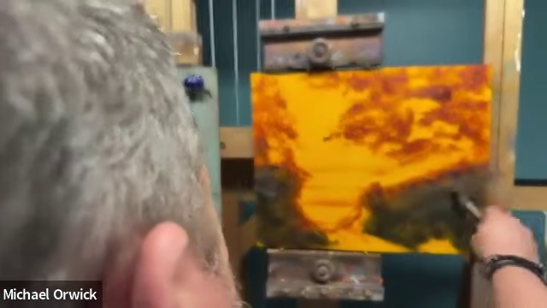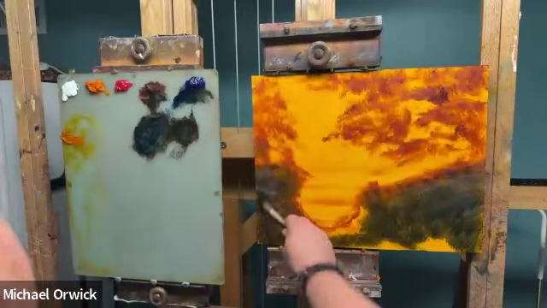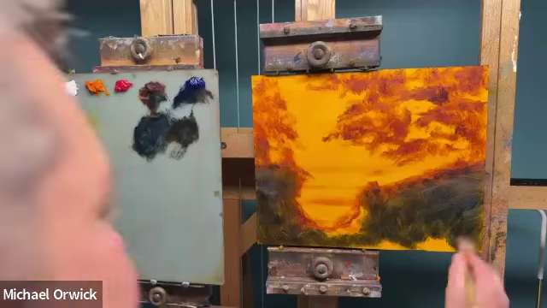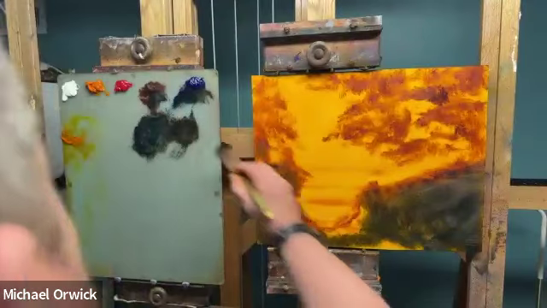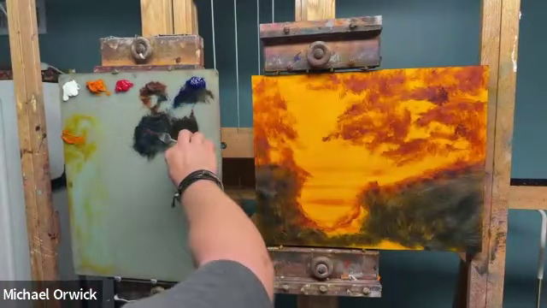I think that a lot of people think that doing the underpainting, the value structure, is a big waste of time. But I've had so many students come back and say, I fought doing it. I didn't want to do it. It feels like I'm doing two paintings.